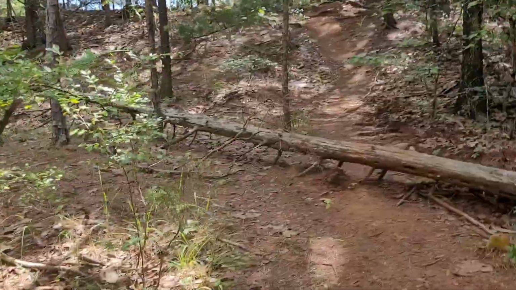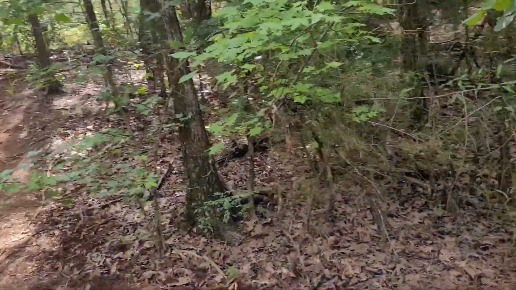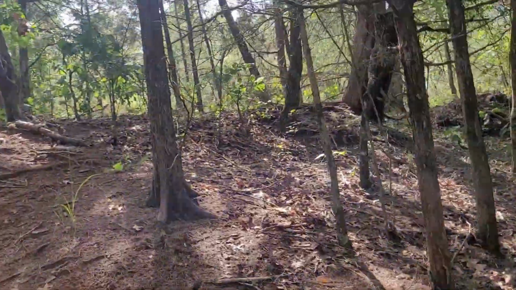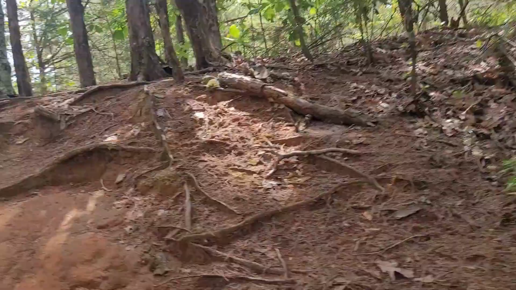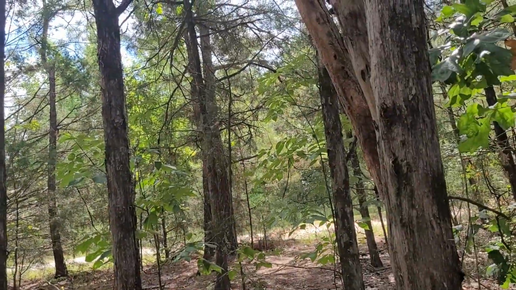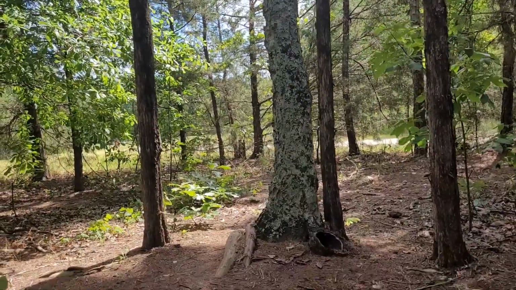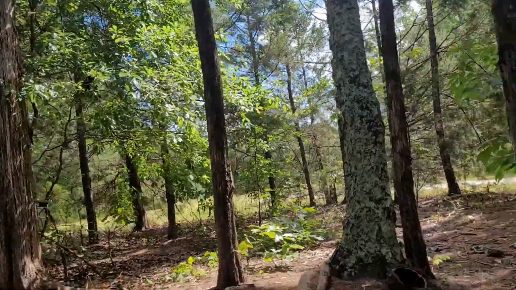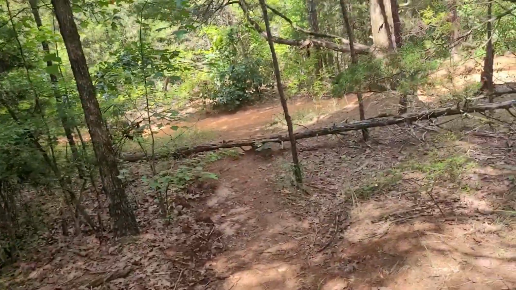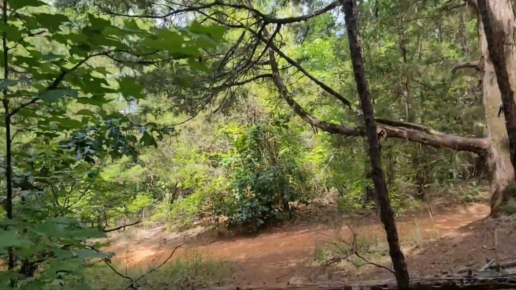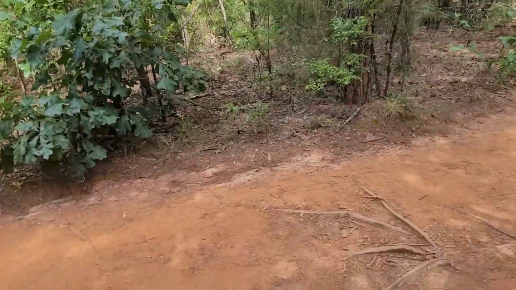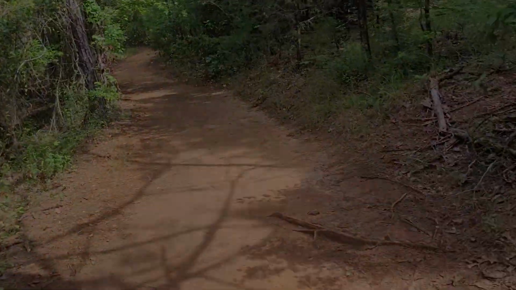All right, our trail's this way, but I want to come up here really quick, because it looks like there's a ridge top here. Oh, there's a field and a road. I guess that's the other entrance or something. I don't know what that is. Huh. Oh, run back down the hill. And we're back on trail.